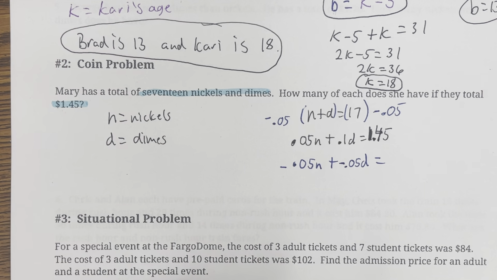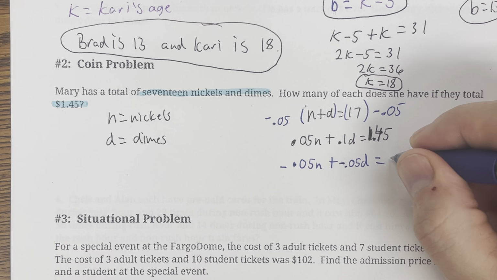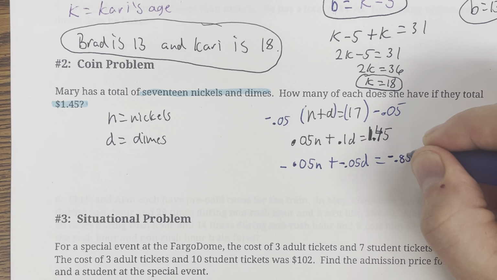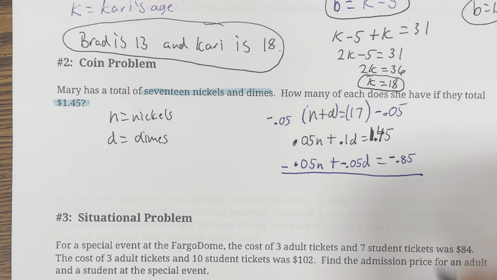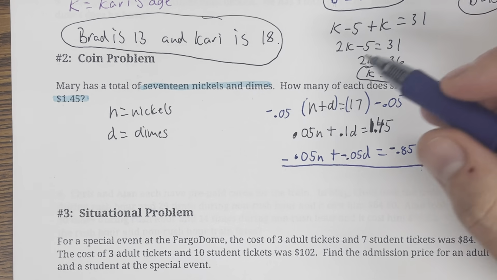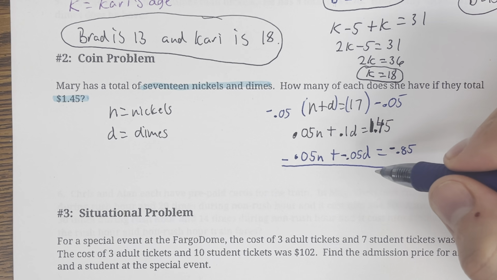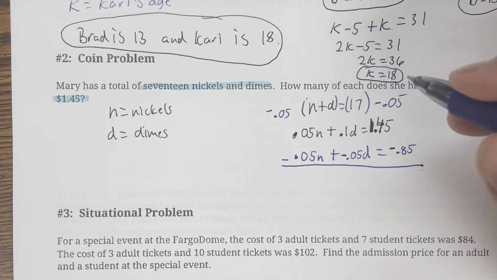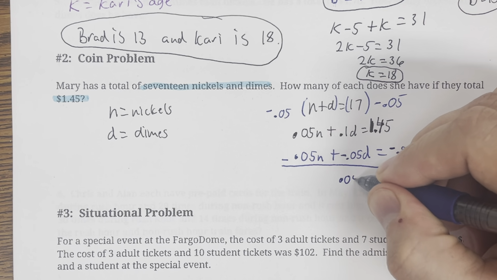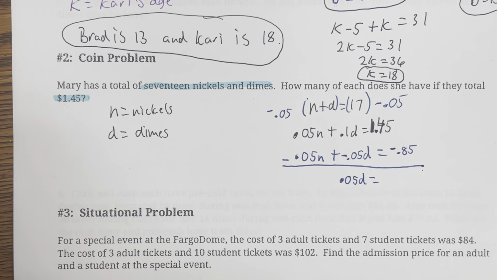I'm using a calculator for that, and I got negative 0.85. I can now add my two equations together. Our Ns cancel. 0.1 plus negative 0.05 is 0.05. And now I have to do 1.45 plus negative 0.85. And I got 0.6.